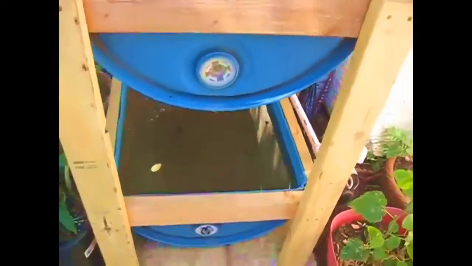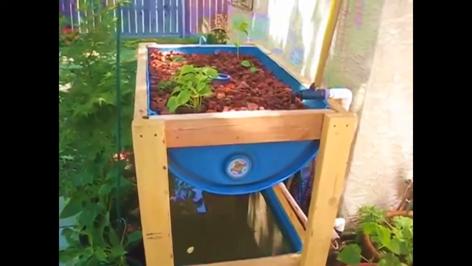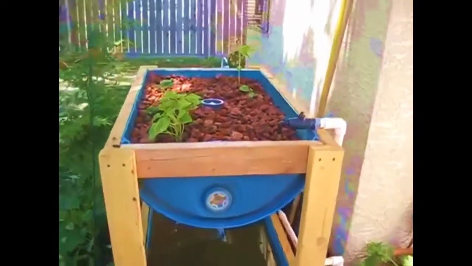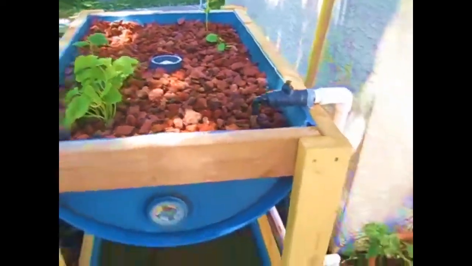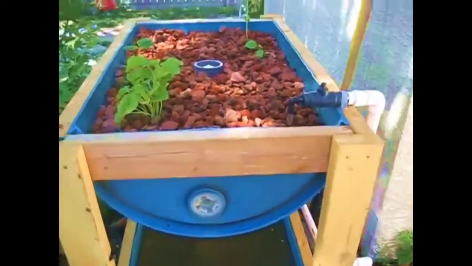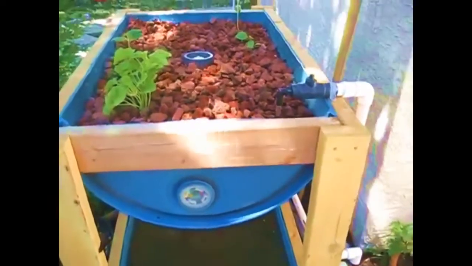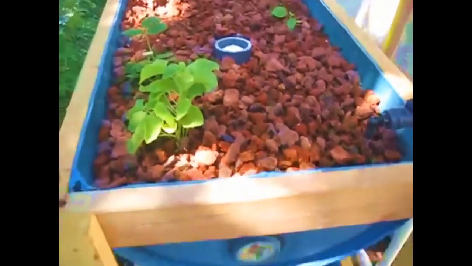I would say the most challenging part of this was not just cutting the barrel in half and figuring out how to do that correctly, but if the barrel has been used and reused and used and reused, it's not going to be a perfect cylinder. It's going to be kind of cocked a little bit. So you have to take that into account when you go to put it into your frame.